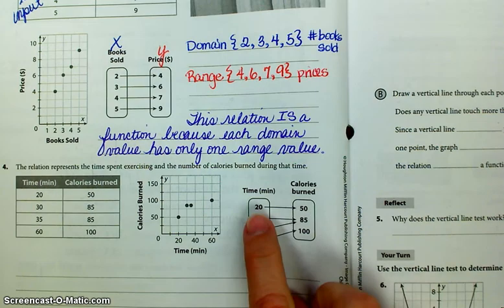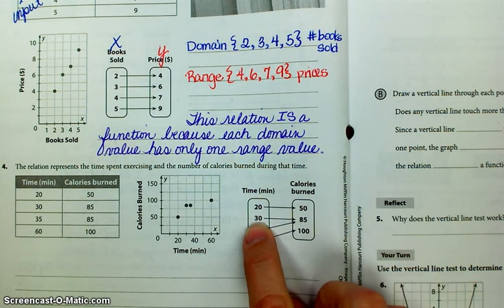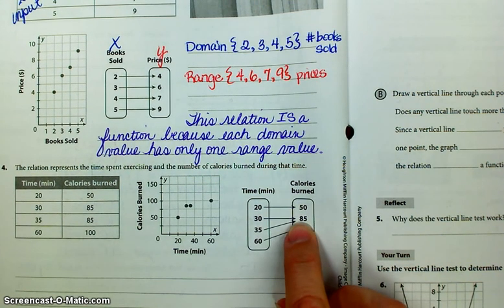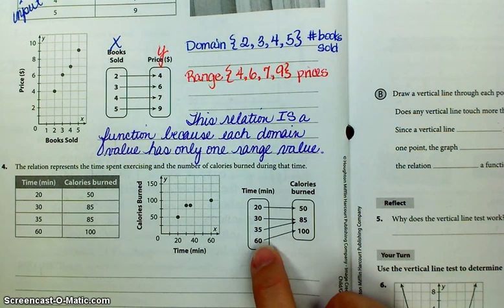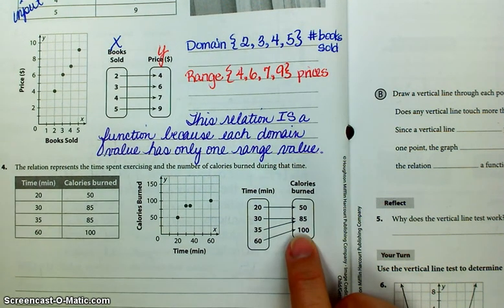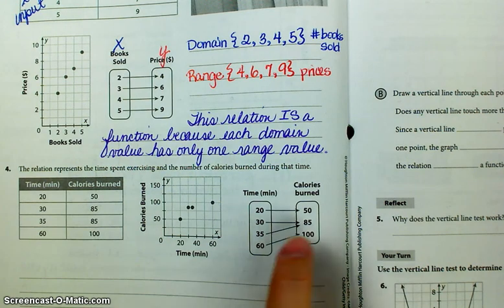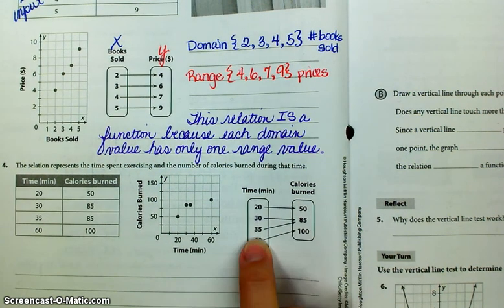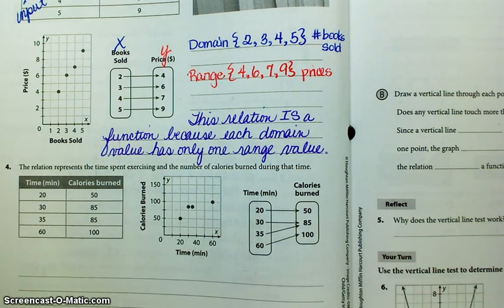Okay? This domain value is only paired with 50. This domain value is only paired with 85. This domain value is only paired with 85. This domain value is only paired with 100. Okay? It does not work the other way around. We look at the input or the domain, and it can only be paired with one output. Okay?